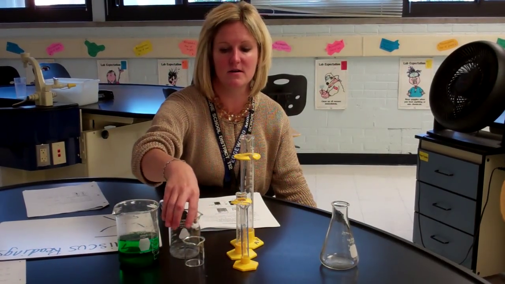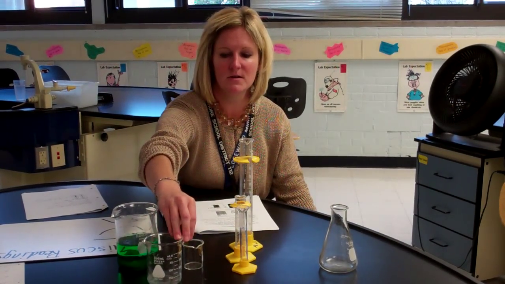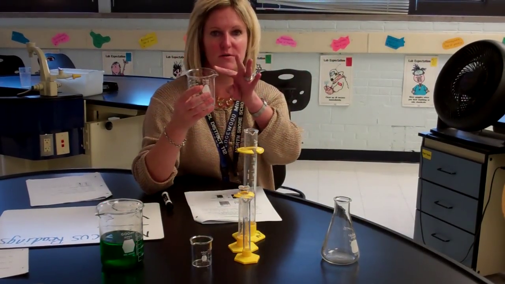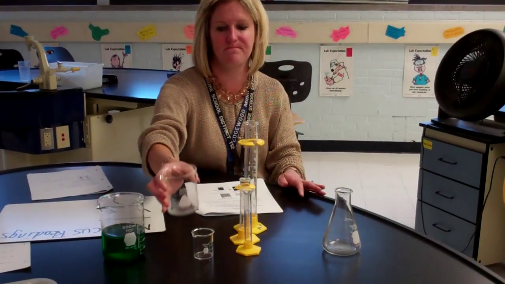So over here are the beakers. We have a 600 milliliter beaker, a 250 milliliter beaker, and a 50 milliliter beaker. These are pretty much the standard ones we'll be using this year. The great thing about the beakers is they do have a lip for careful pouring.